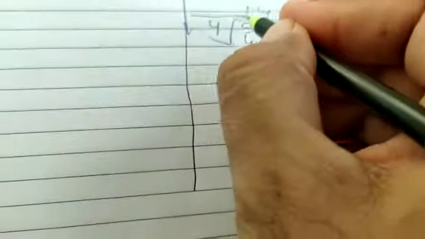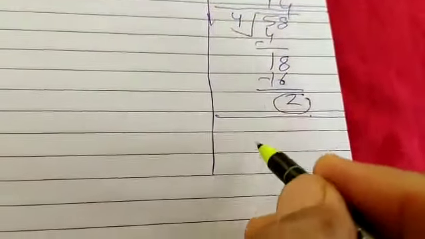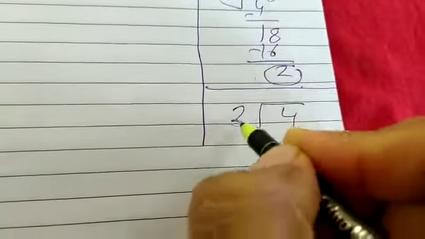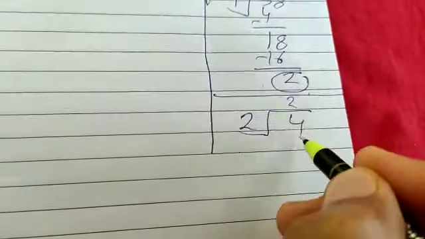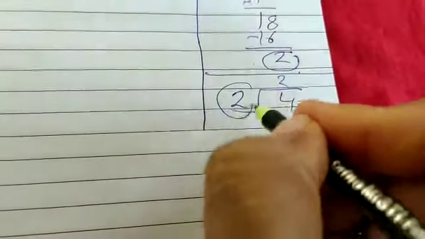So next step, third step, this is our first step, this is the second step, and the third one is dividing 4 by 2. So 4 will be divided by 2. 2 into 2 is 4, and the remainder is 0.